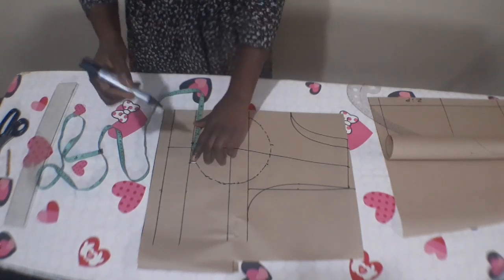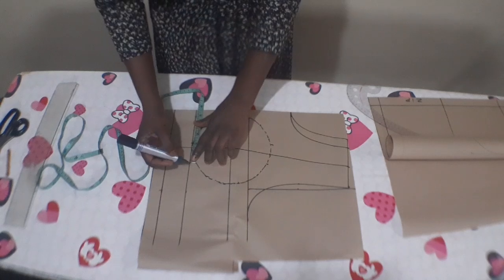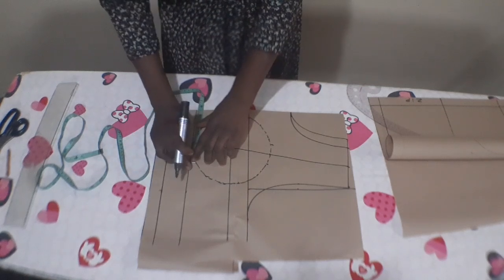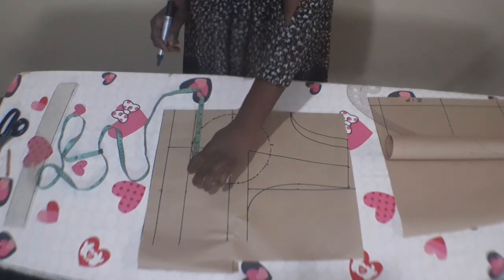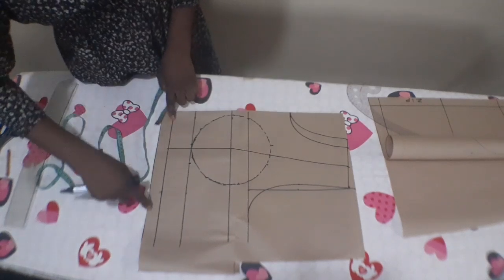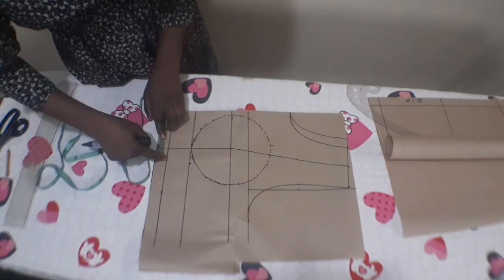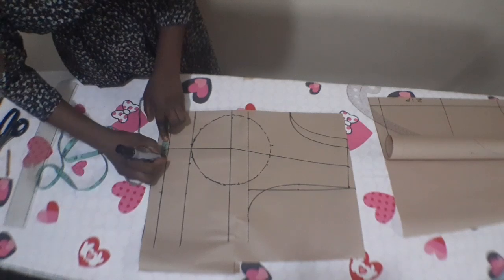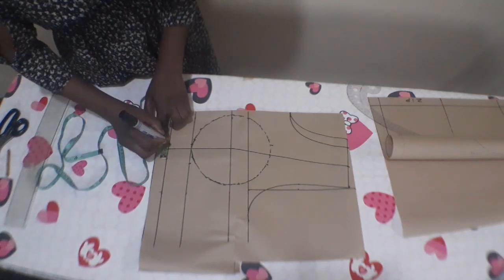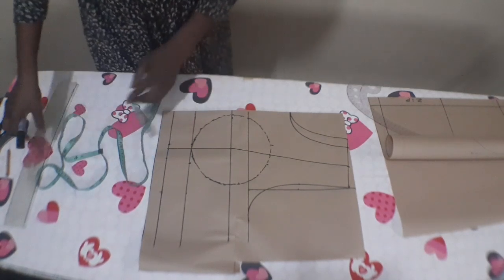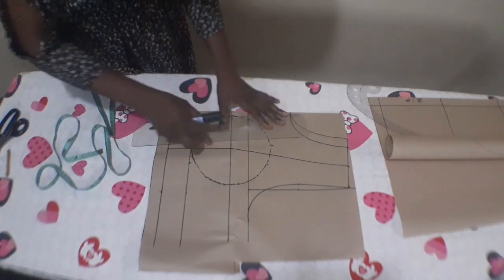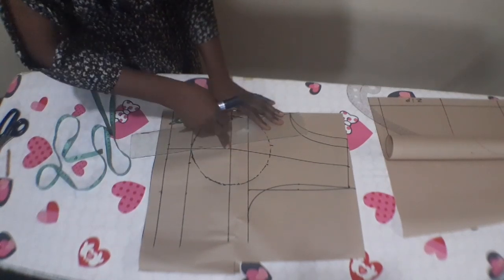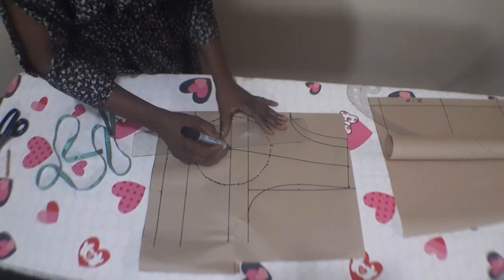Note, if your bust is more than 40, make sure you increase it to 2 inches on this side. So on the waistline, I'm going to come in by 1 inch here, and on this side, ½ inch. So I'll now connect all the points. So here now to my bust point.